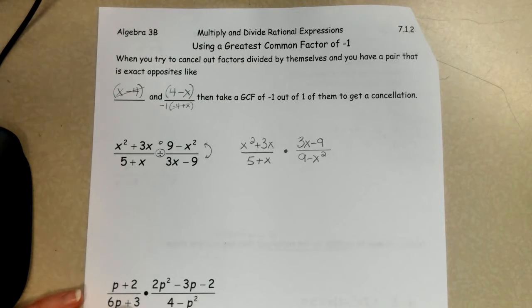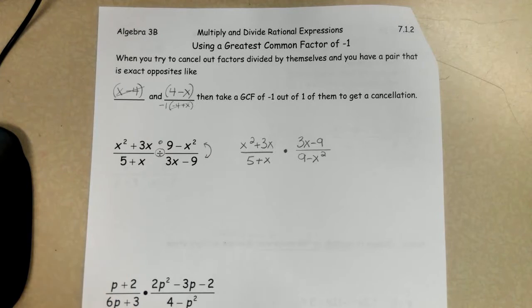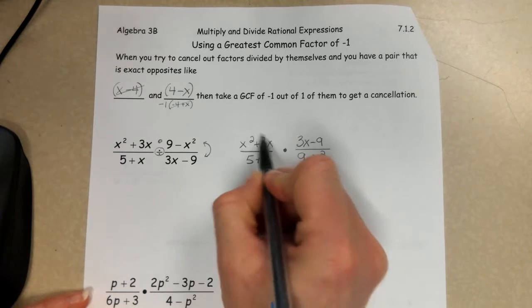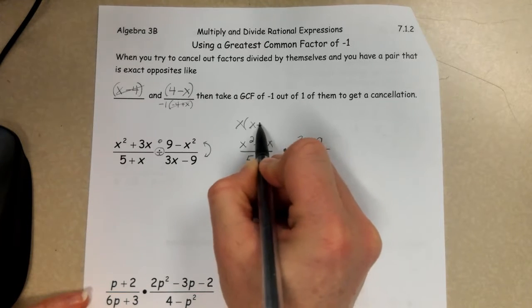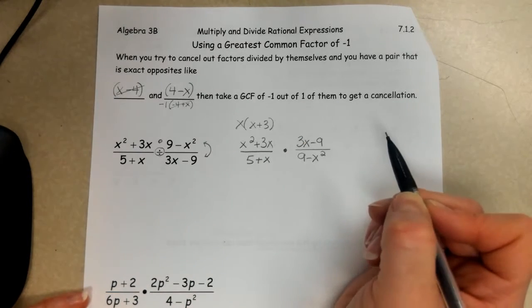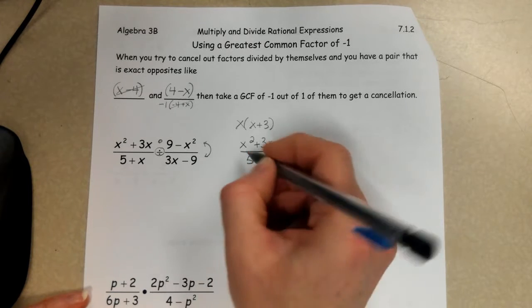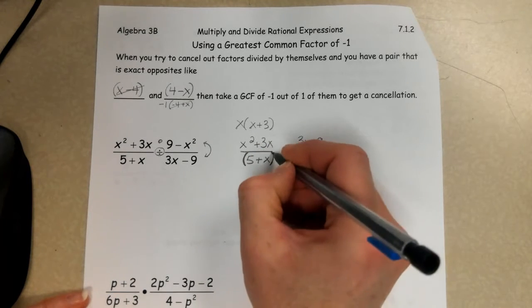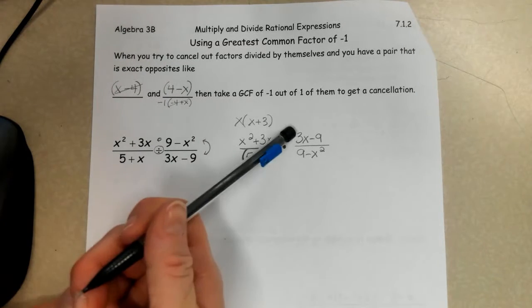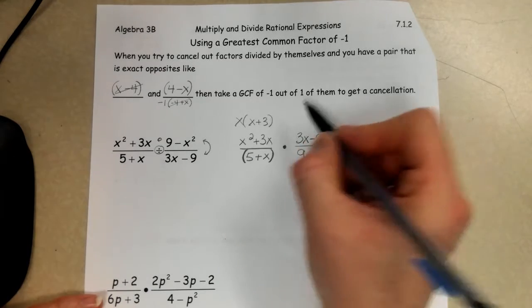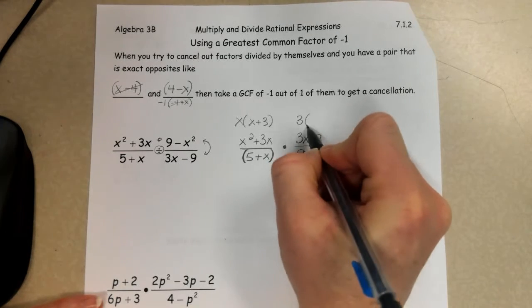Okay, so if we factor everything, our numerator we need to take an x out of, leaving x plus 3. Our denominator could just be like it is. 5 plus x is factored. No GCF, no exponents. 3x minus 9, we would need to take the 3 out.